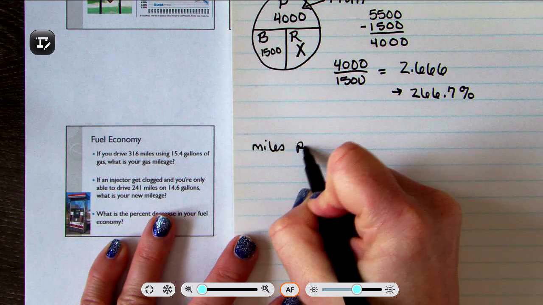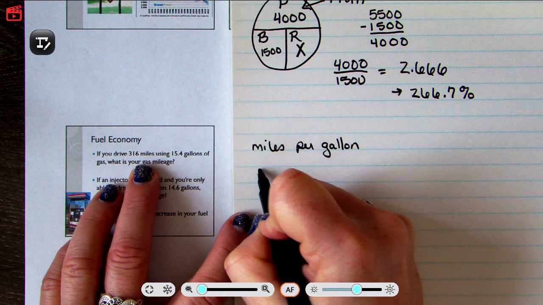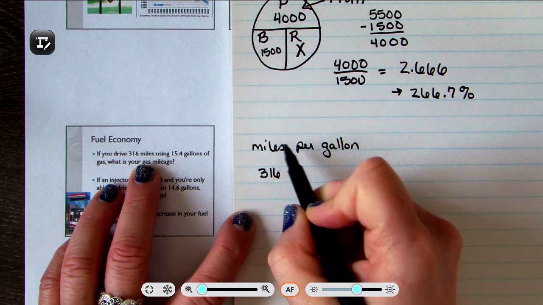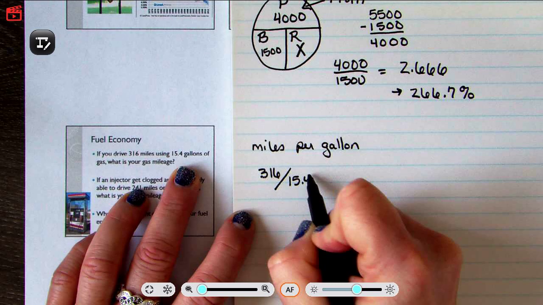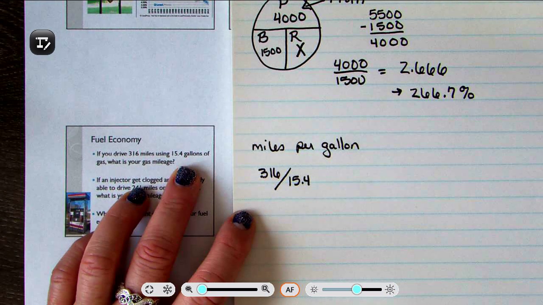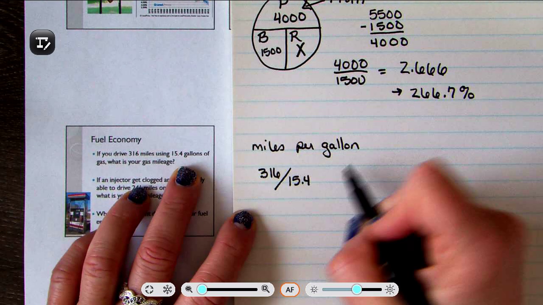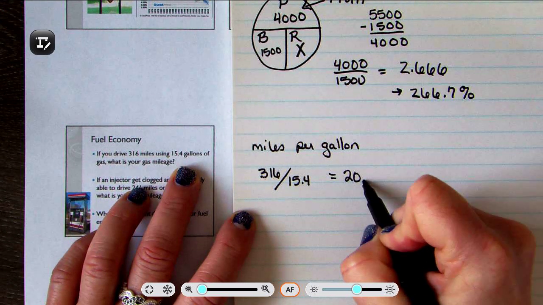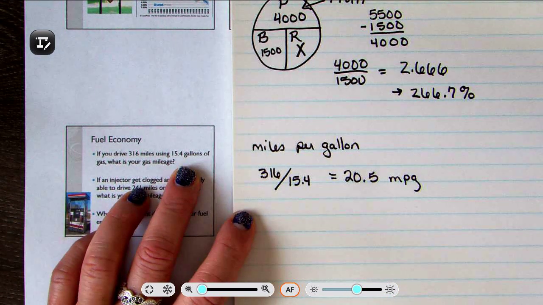So that means we want to take that 316 miles, per means divided by 15.4. So we're going to do 316 divided by 15.4, and I get, I'll say 20.5 miles per gallon.